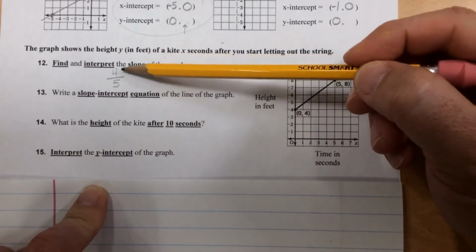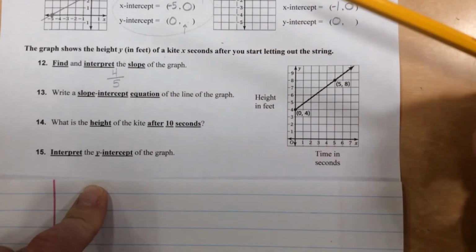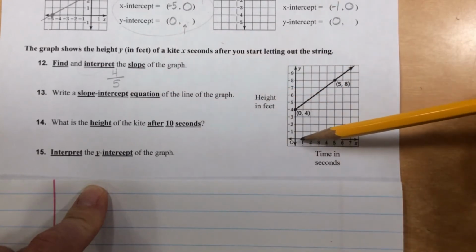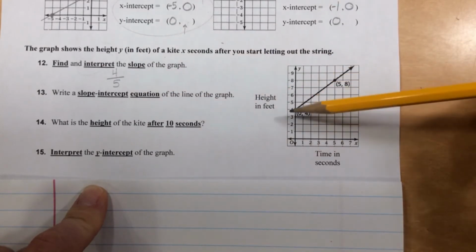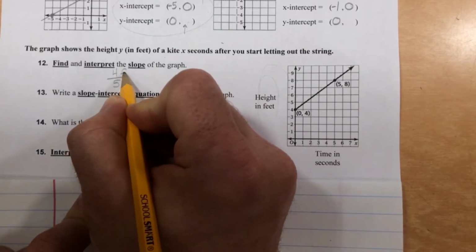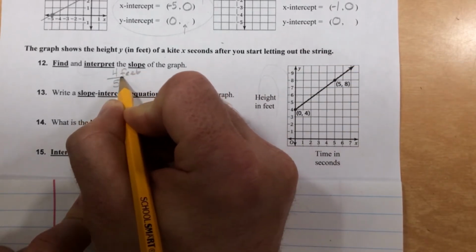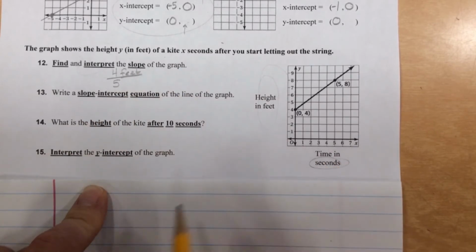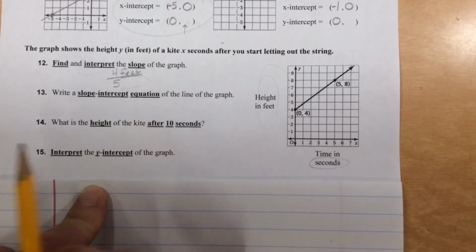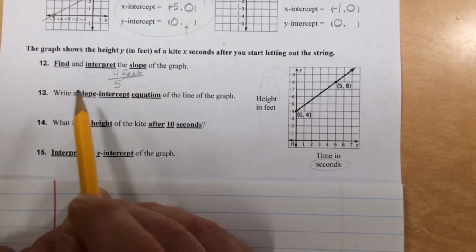And a lot of times kids, it says find and interpret the slope, they just write that right there. But remember, interpret the slope means you're putting units on there. So the 4 was going up, and the up-down units are right here. So 4 feet per 5 somethings. And that's what you write in there. So that's what find and interpret the slope would be.